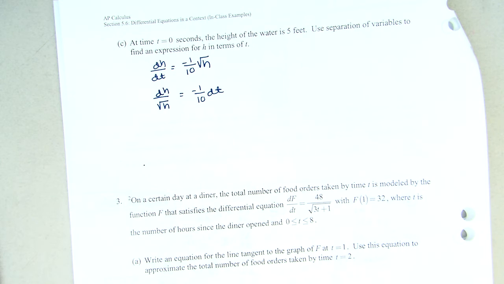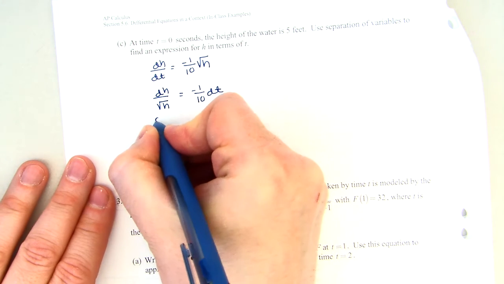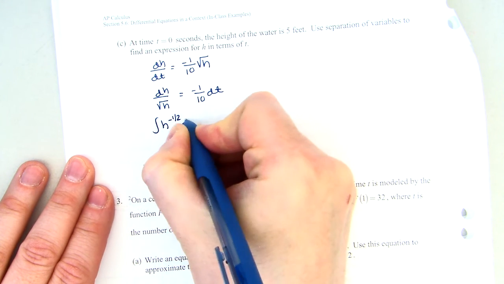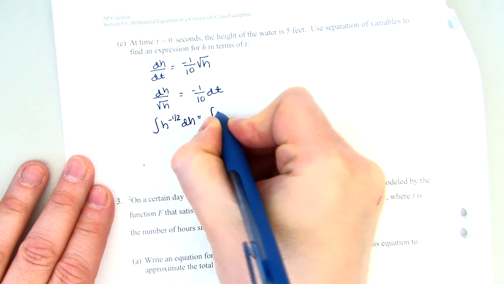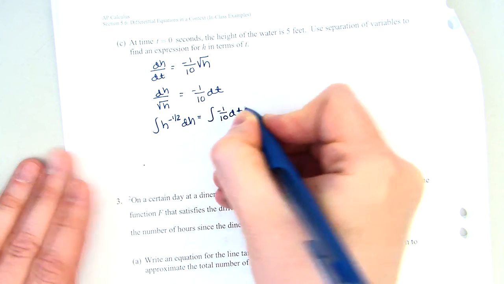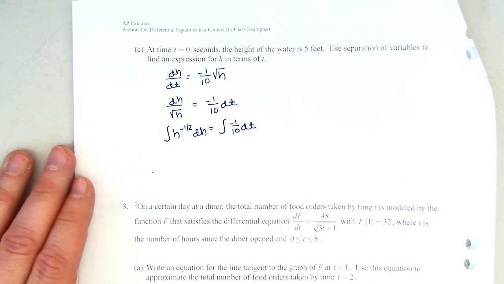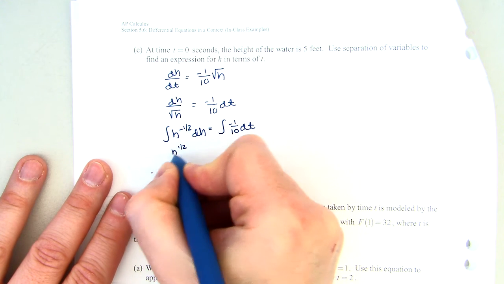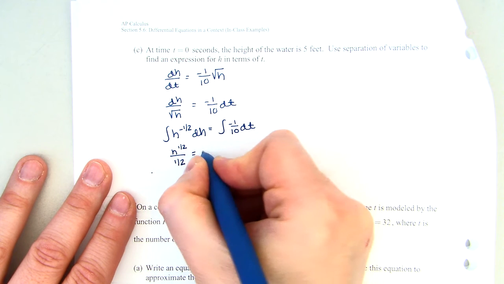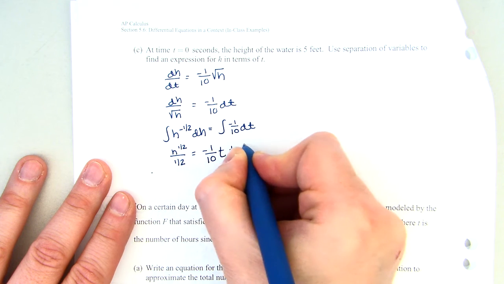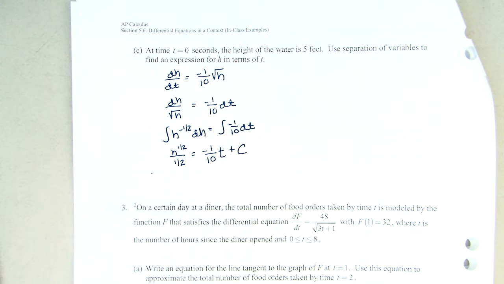So keep going. Keep going. Go solve for h, deal with your initial condition.